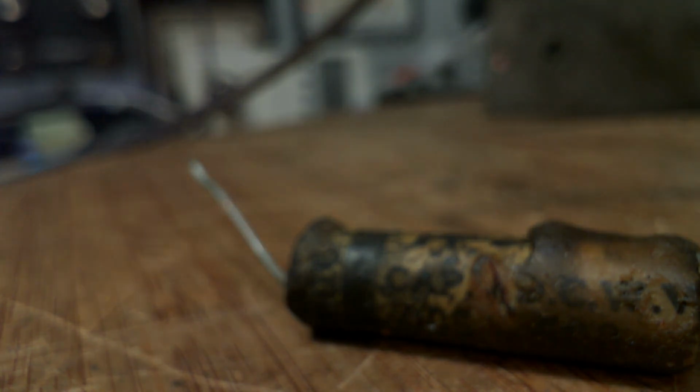So there's the word cap, C-A-P, and right below it is the value. It's pretty clear, 0.005, and over here is the voltage rating, 500 DCW. W stands for working, whatever that means. Okay, we'll take a look at the schematic now, and I'll try to show you where I believe that is on the schematic.